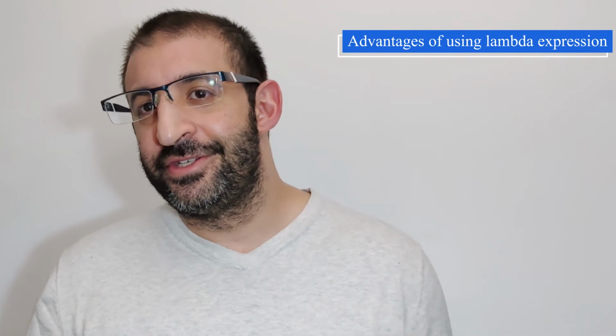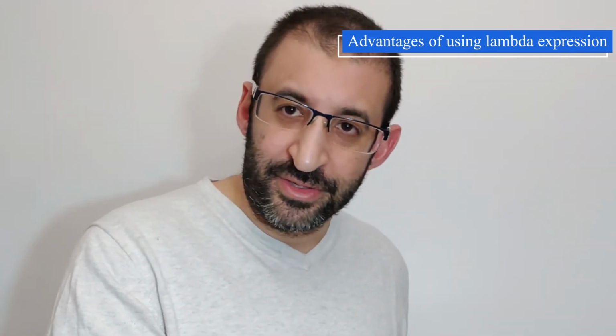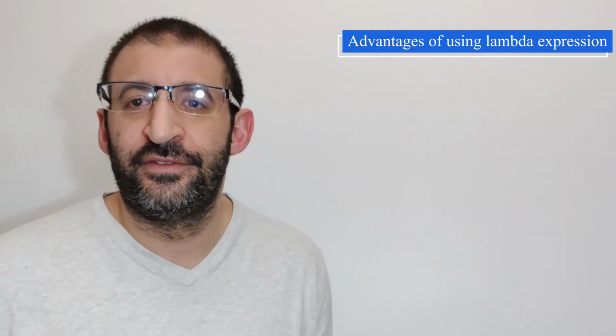So now I have shown you a lot of things about Lambda expression, and the next topic I will start a new chapter about default and static methods. Before closing this, I will talk again about the advantages of using Lambda expression. What is the first advantage?